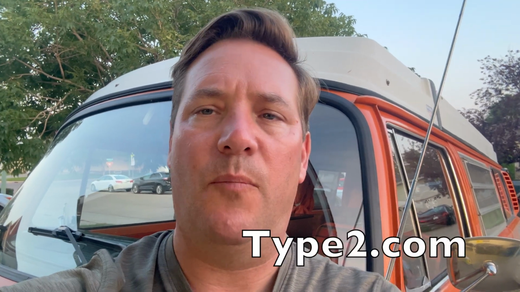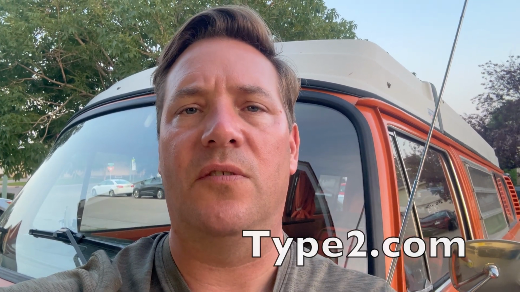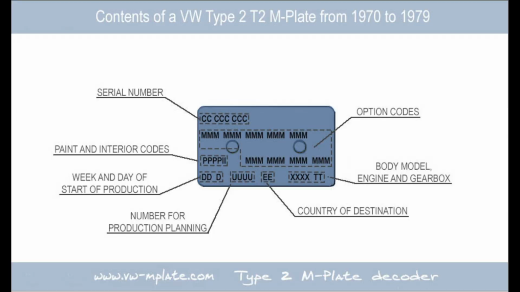So there you go. That's a quick decode of the M plate on Van Gogh. And I used 2 websites pretty much exclusively to decode all this. That's type2.com. I'll put it down below here. And I also used vw-mplate.com. It actually has a decoder, so you can put all the information that I just shared with you from my M plate right in online, and it'll do a breakdown for you.